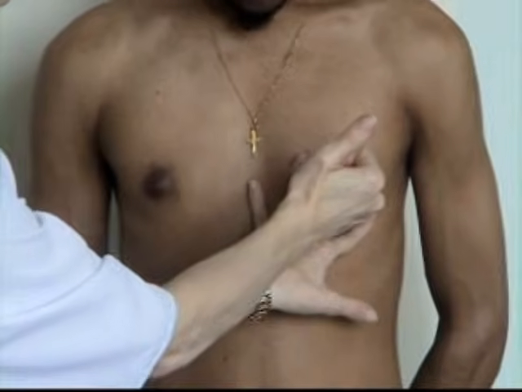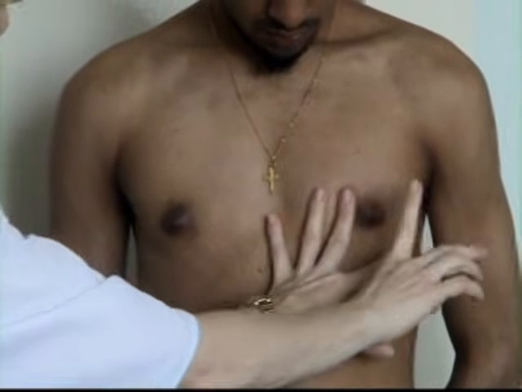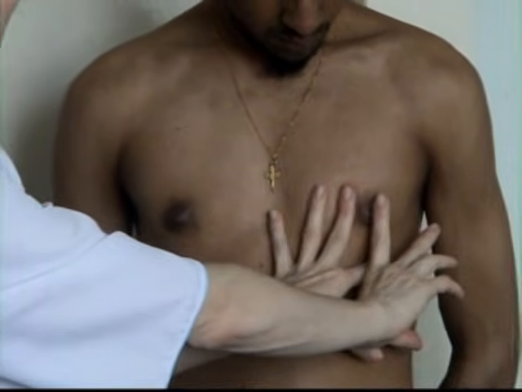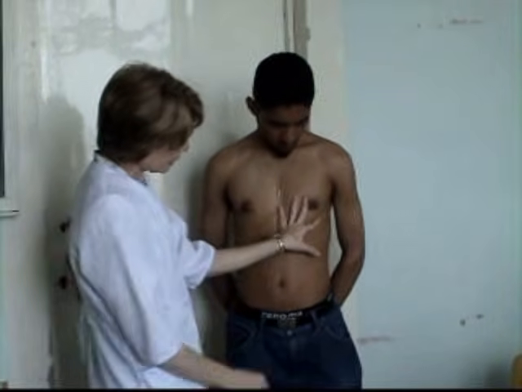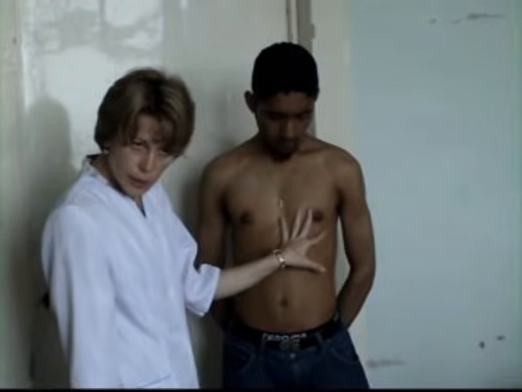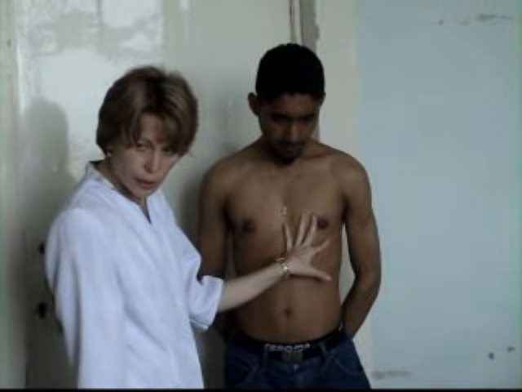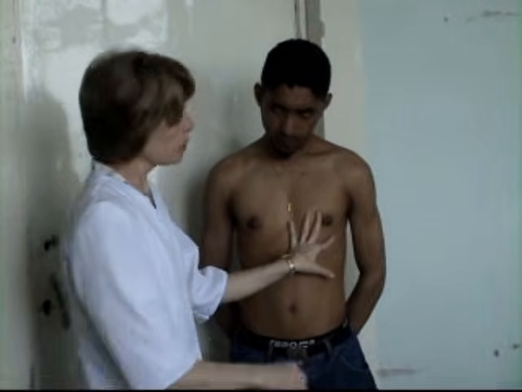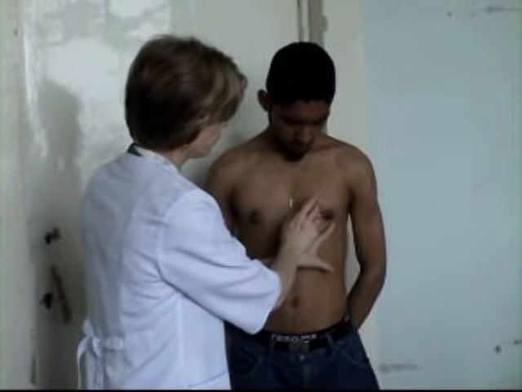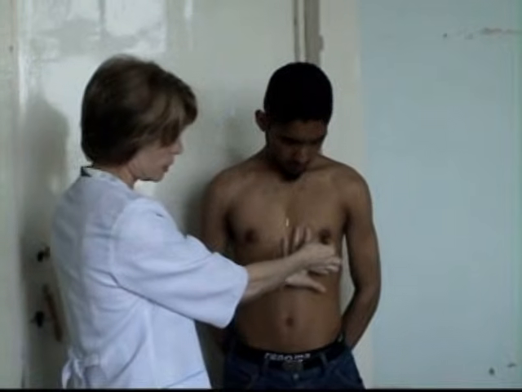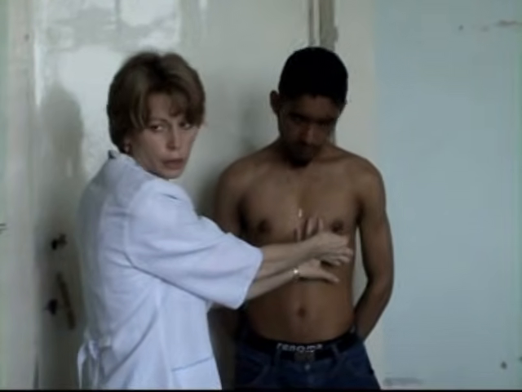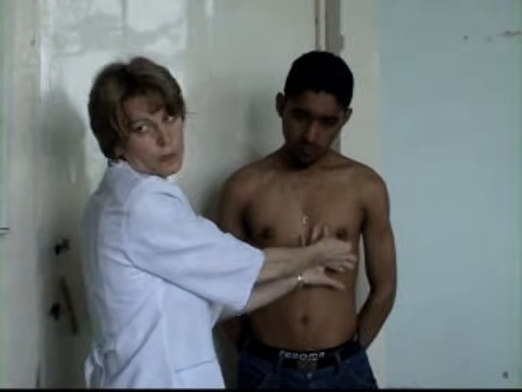Sound change, will make a mark and compare with the position of the mid-clavicular line. Left border of relative cardiac dullness is 1 centimeter medially from the left mid-clavicular line. If needed, absolute dullness, we will continue. Sound changes again. Again compare with the mid-clavicular line. Absolute dullness is 2 centimeters medial to the left mid-clavicular line.